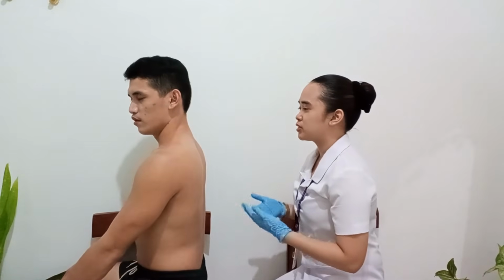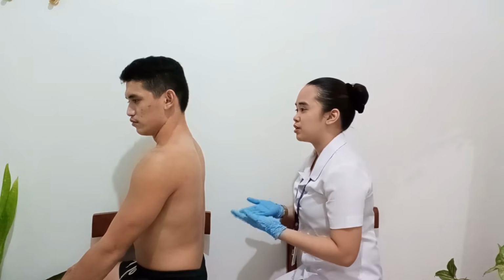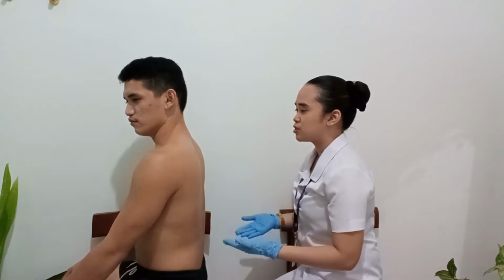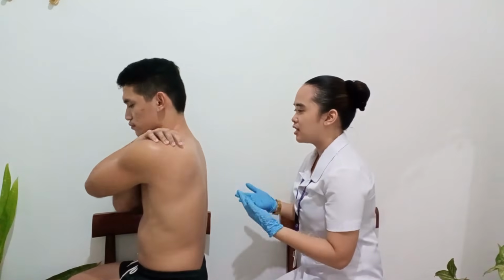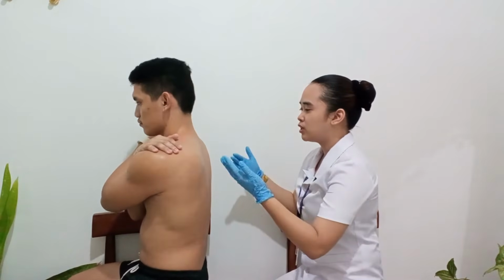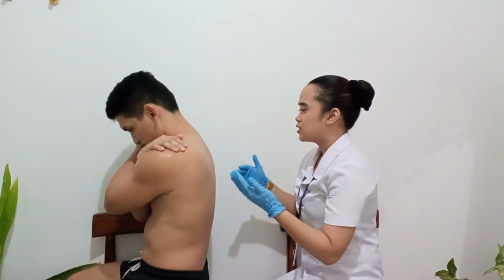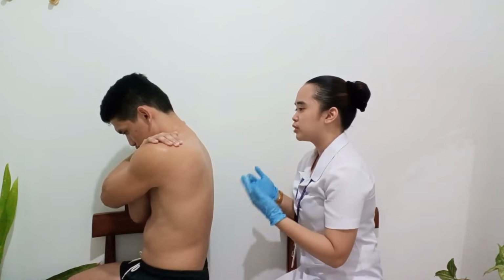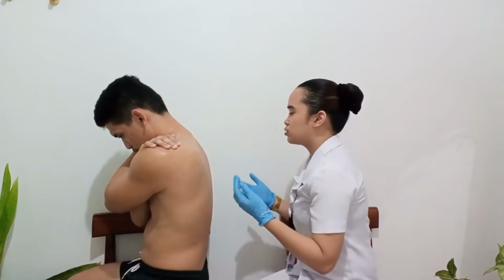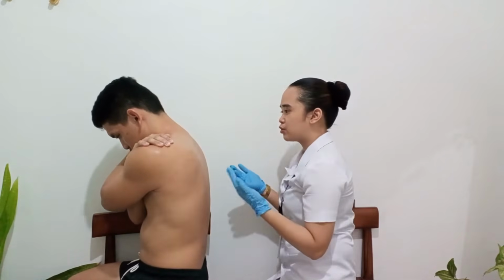I am now going to proceed to the percussion of your posterior thorax. So I need you to cross your arms forward across your chest. Just like that. And I need you to bend your head forward a little bit. This is to separate your scapula and expose more of your tissue for percussion. Now I'm going to start percussing your posterior thorax.